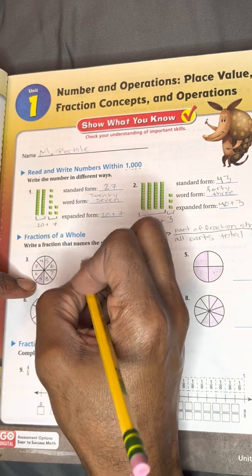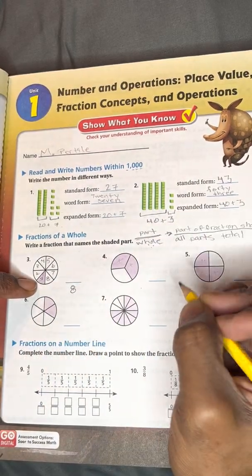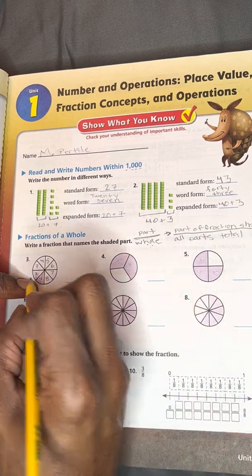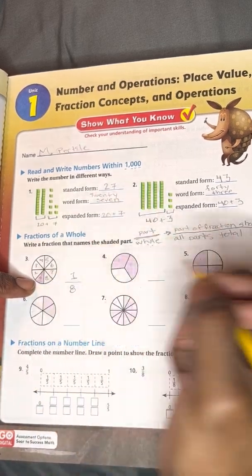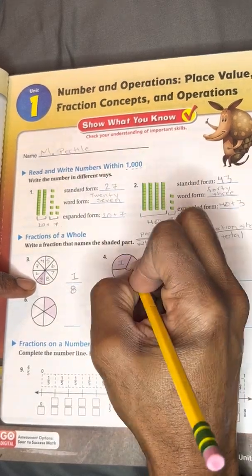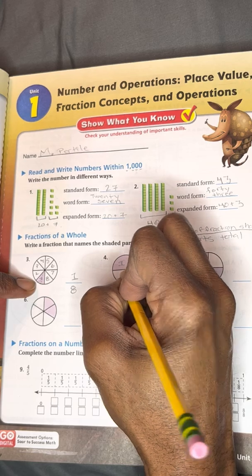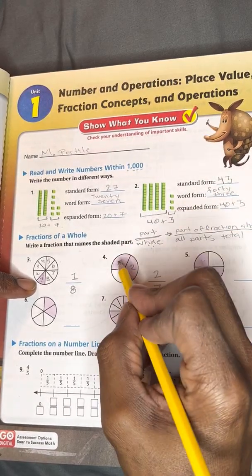There you go. So on the bottom of this fraction, this should be an 8. And how many parts do we have shaded? 1. If you start with the shaded, you'll see how many you have. Like this one, you have 1, 2, 3. On the bottom, it should be a 3. Top, 2.